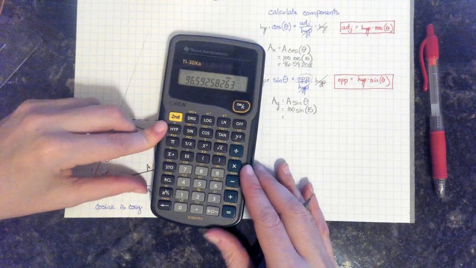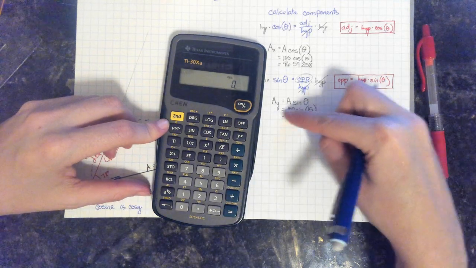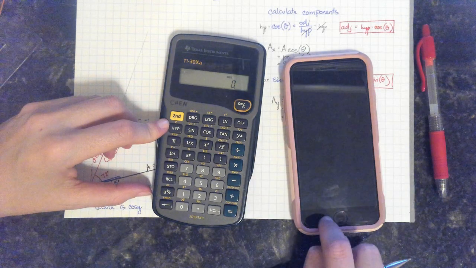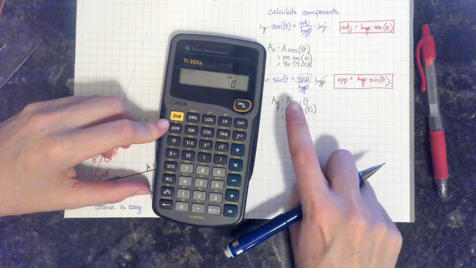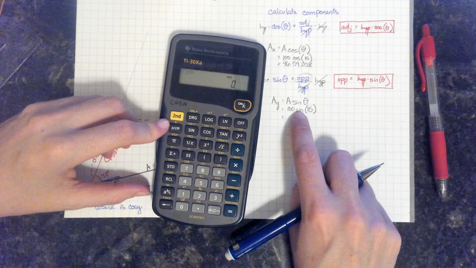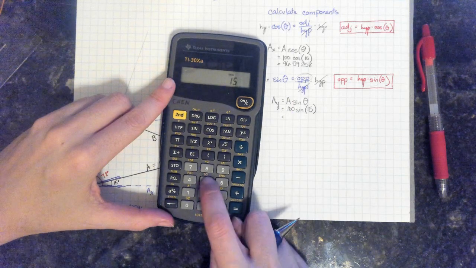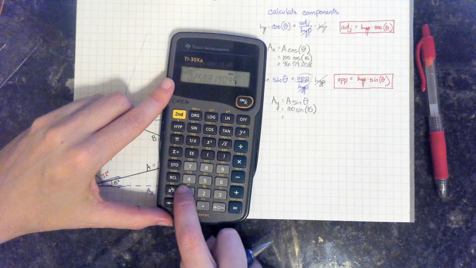So we have here, and again, this calculator has to work backwards, and probably also the same thing for your cell phone calculator. It has to work backwards. You have to put in 15 and then press the sine button and then multiply that times 100. So 15 sine times 100.